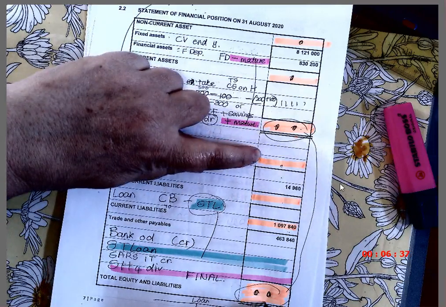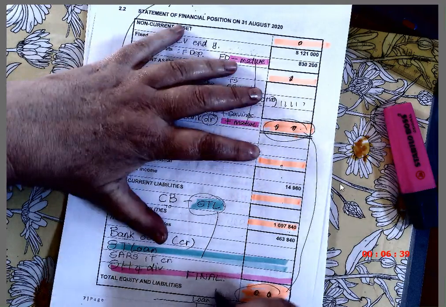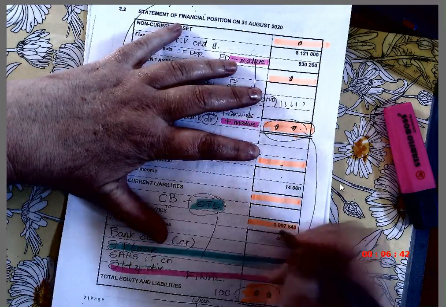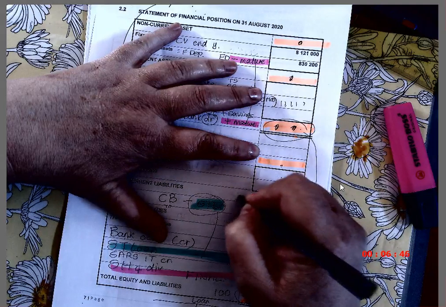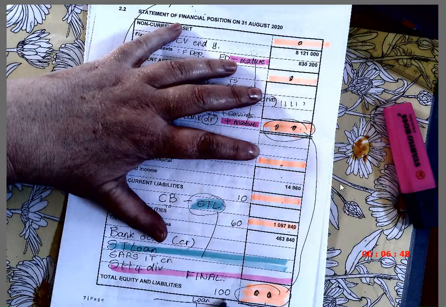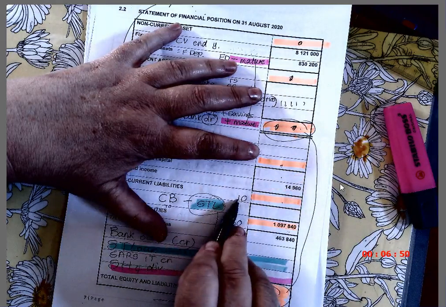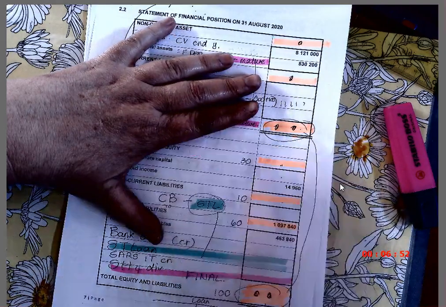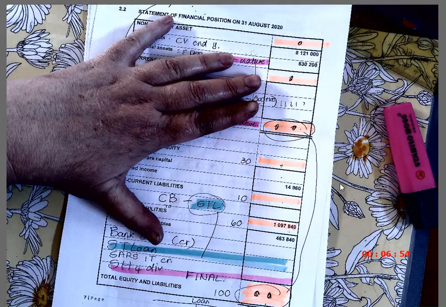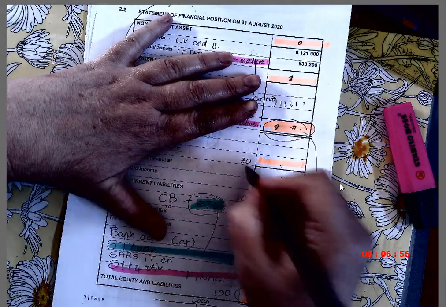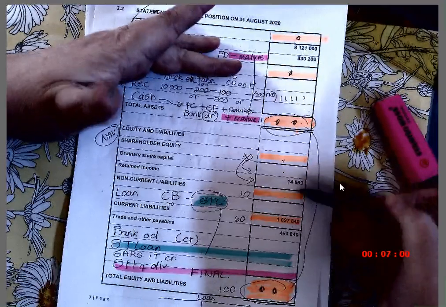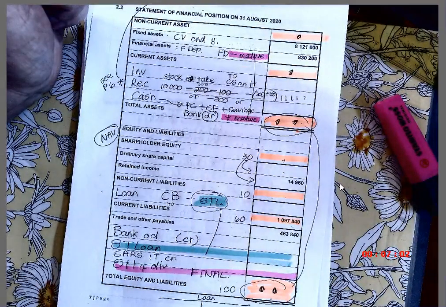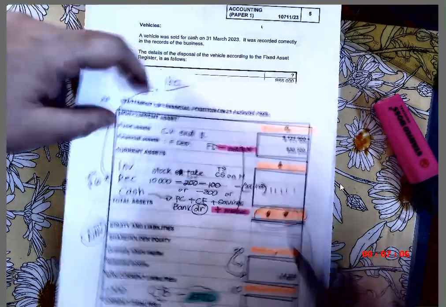Let's say this is 100 and this is 60 and this is 10, then 100 less 60 less 10 gives me 30. And because I have that total, I can calculate either one of those if they give me the other one. You guys with me? Same goes here.